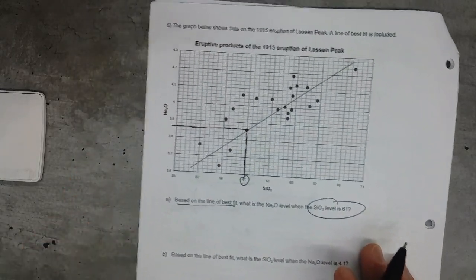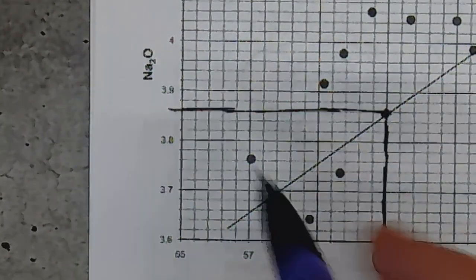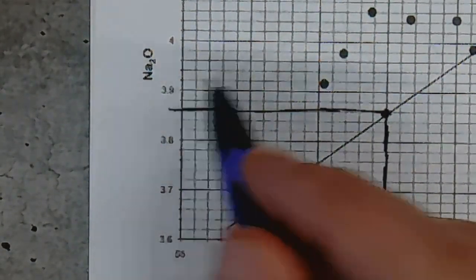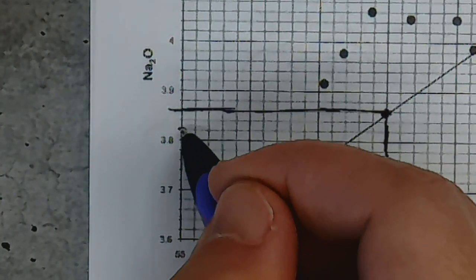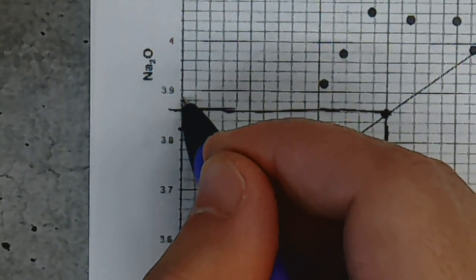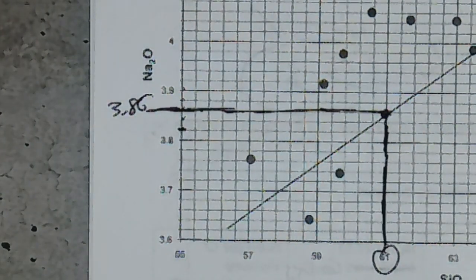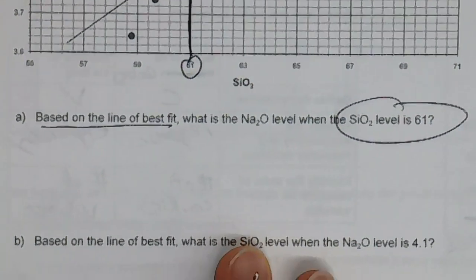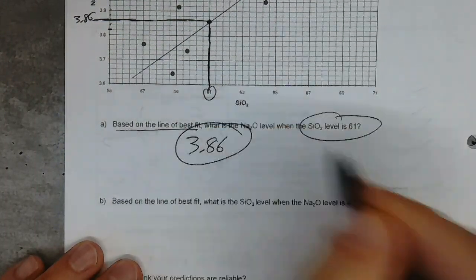Okay. Now on here, I'm going to zoom in on this side a little bit here. Hopefully this helps. Okay, I've got 3.8 all the way up to 3.9. So it actually goes by 0.02, 2 hundredths. 3.82, 3.84, 3.86, 3.88, 3.89. So right here is exactly 3.86. Okay, zoom back out. So 3.86 is what we got.